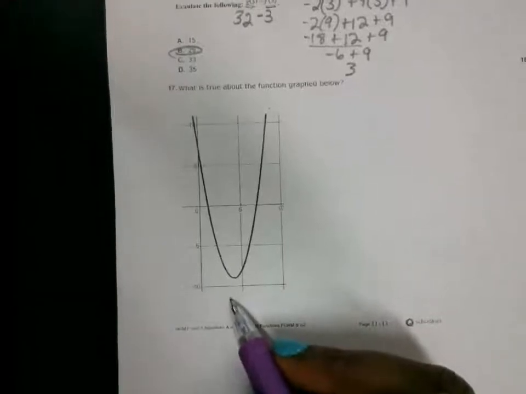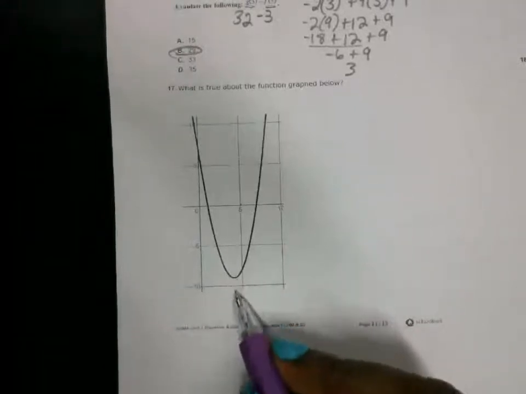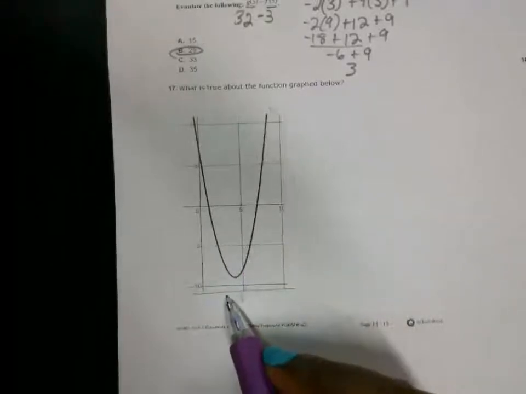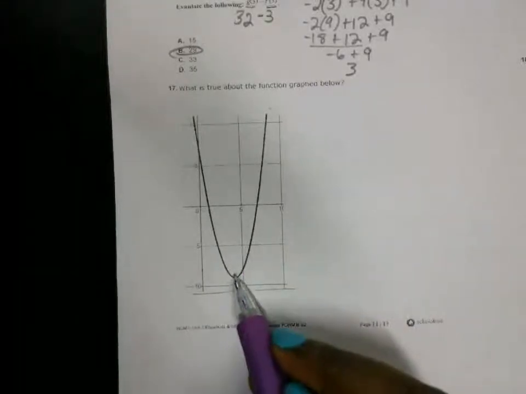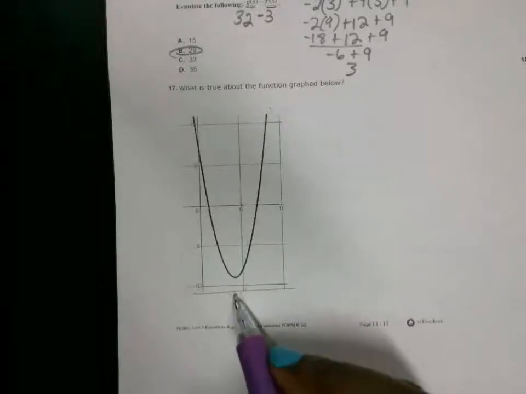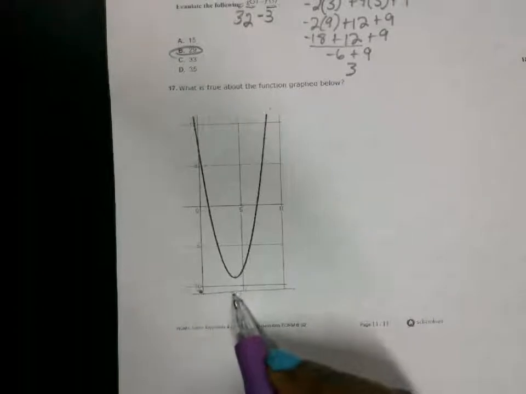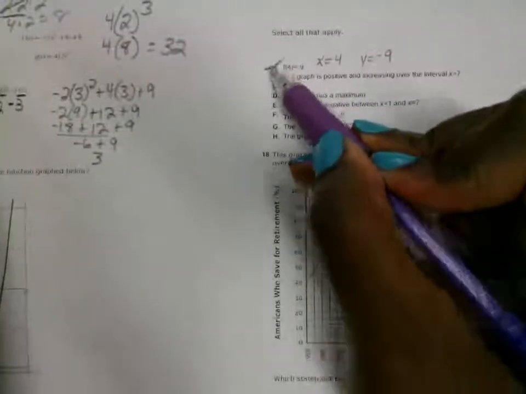Because negative 9 is down. Okay, so look. Go over 4. If this is 5 on the x, then 4 is somewhere in here. And you see how far this is up. Negative 9 is somewhere down here. So the line is not down here. So that's not true. Okay?